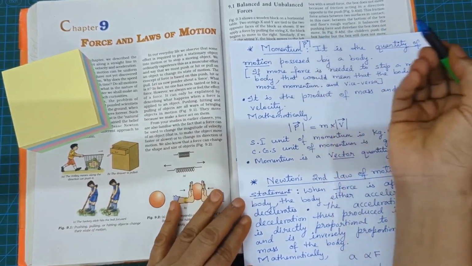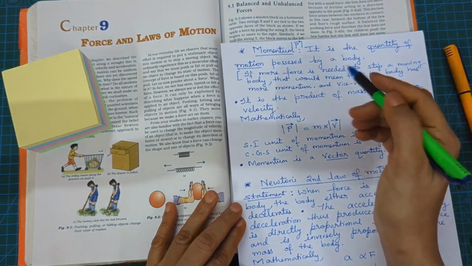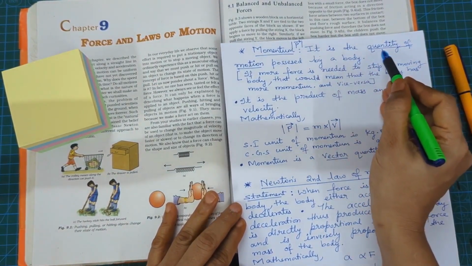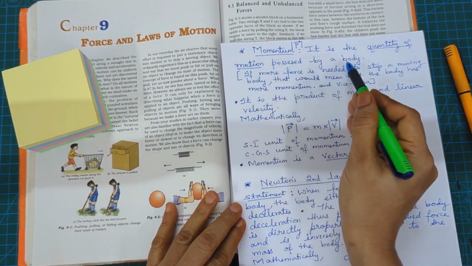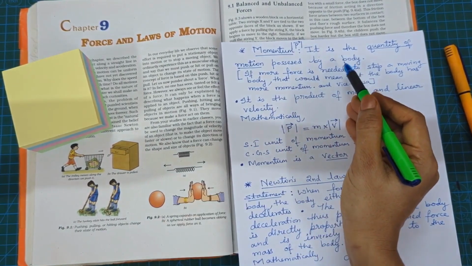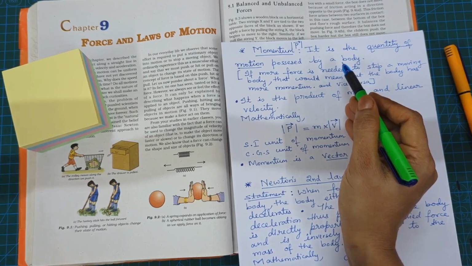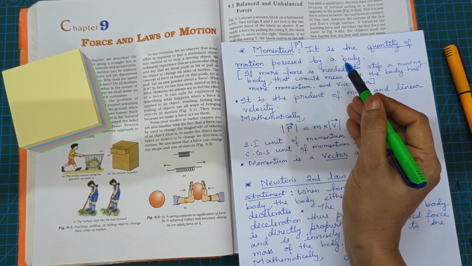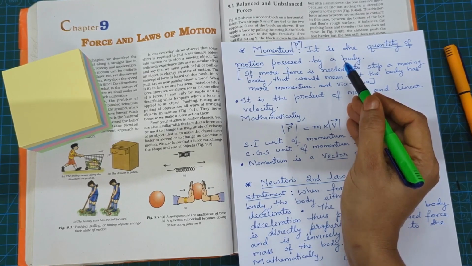So momentum is represented like this. So what is momentum? Momentum is actually the quantity of motion possessed by a body. What is the meaning of this? That means any object which is in motion, if we have to apply a lot of force to stop it, then that object has more momentum. And if less force is applied to stop a moving object, then that moving object has less momentum. In that way you should understand.